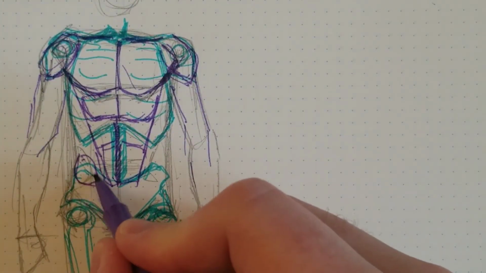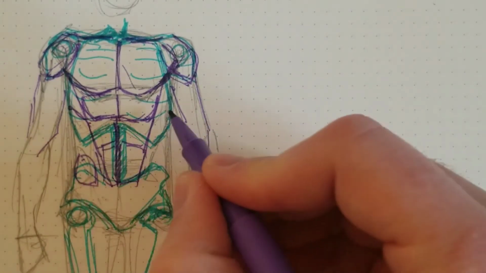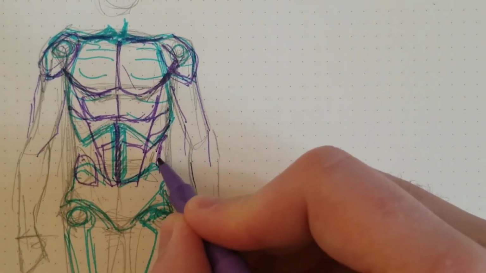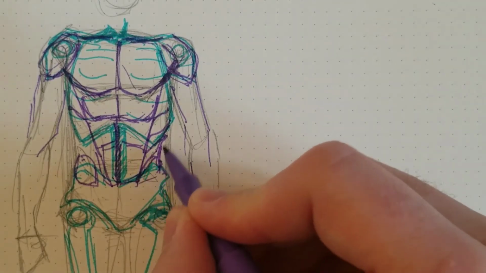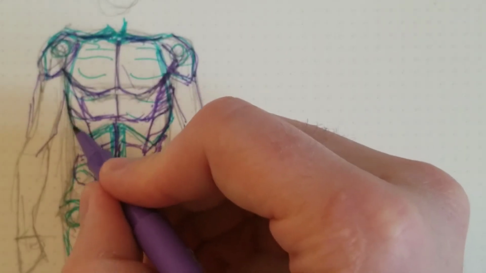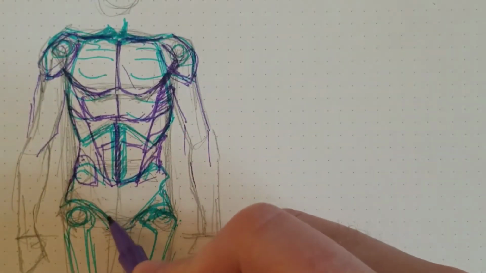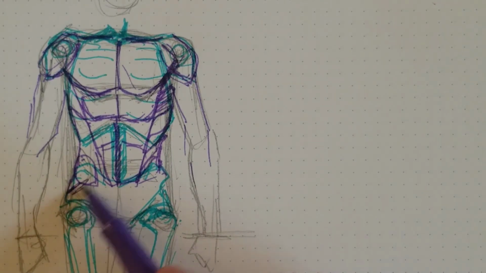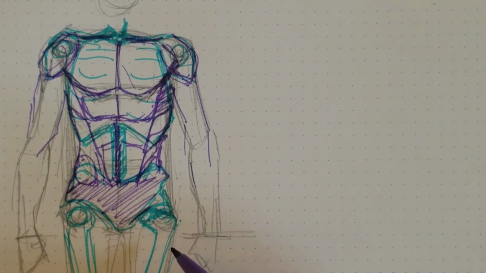Then off to the side, you got this love handle. You got some, I forget what they're called. They're basically like the exterior abs. Abductors or something like that. Not too familiar. And then all this area is just kind of blah. Not a whole lot going on there.